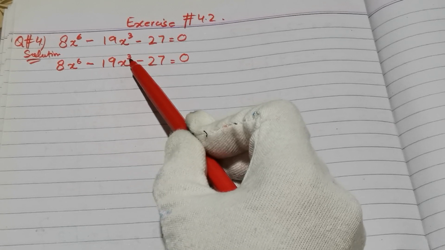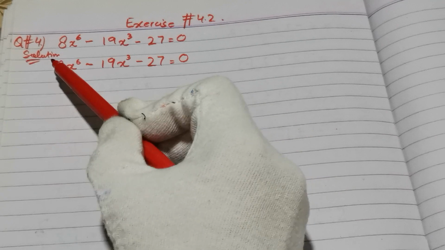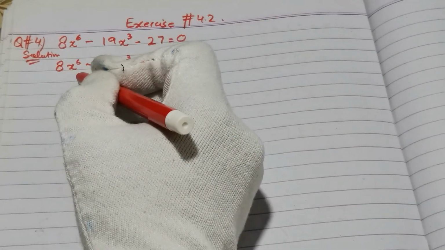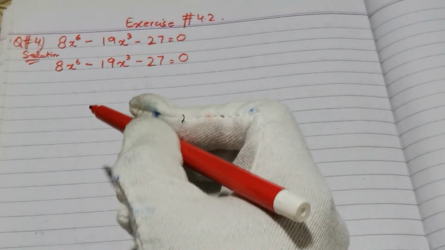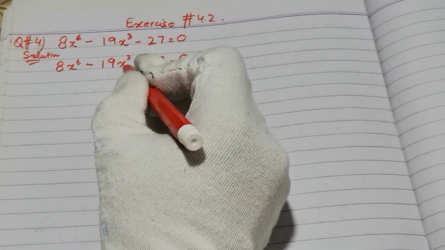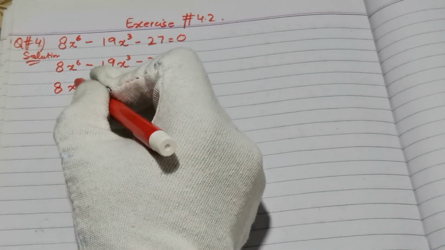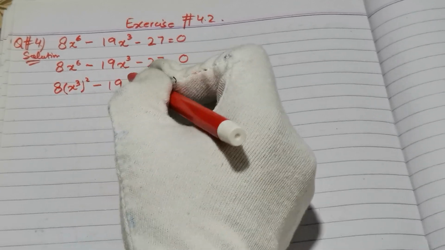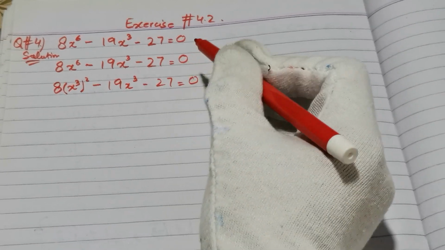We will suppose this term x cube, and this is x cube squared: 8 (x cube) squared minus 19 x cube minus 27 is equal to 0.